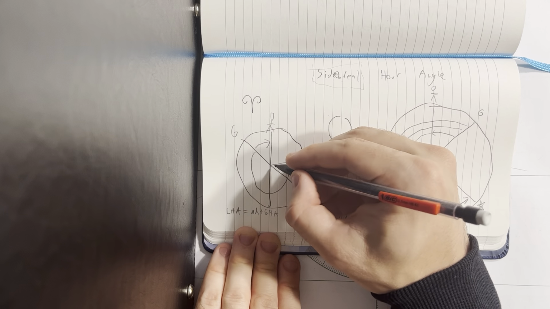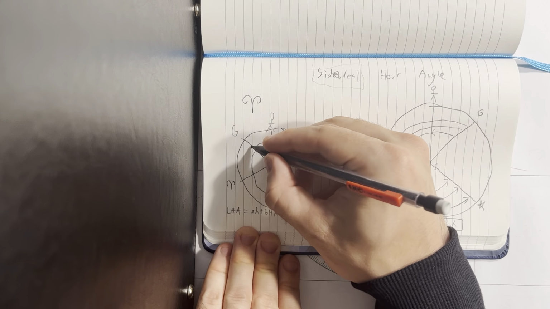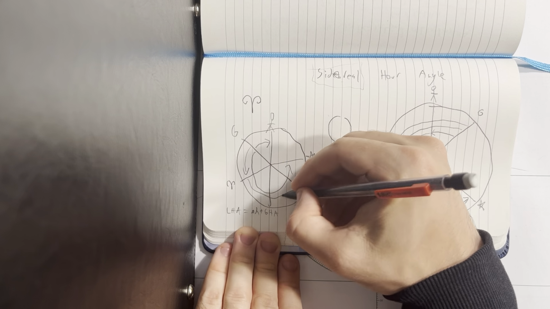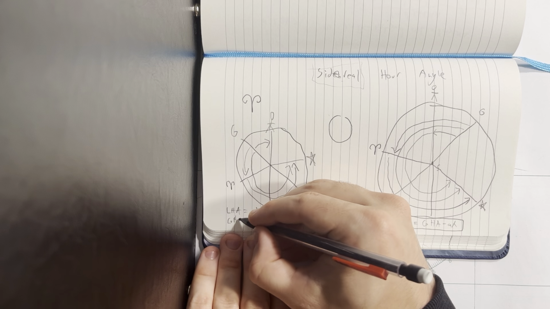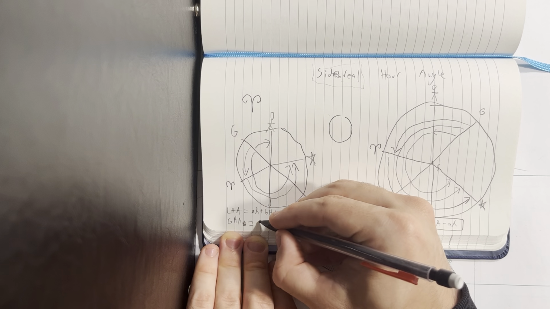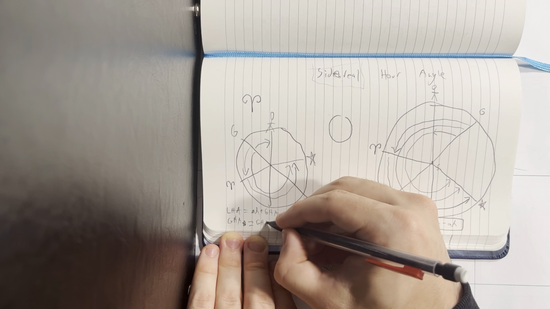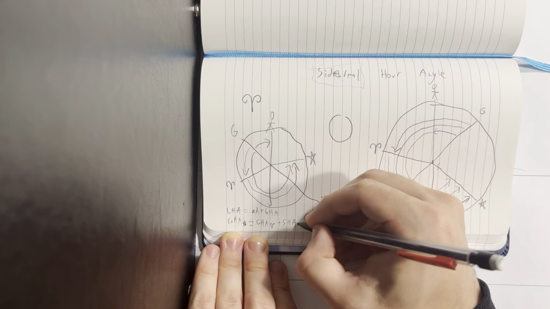Actually, you know what, we'll just do it here. If we put Aries here, then here's GHA of Aries, here's SHA. So GHA of the star is still equal to GHA of Aries plus SHA.